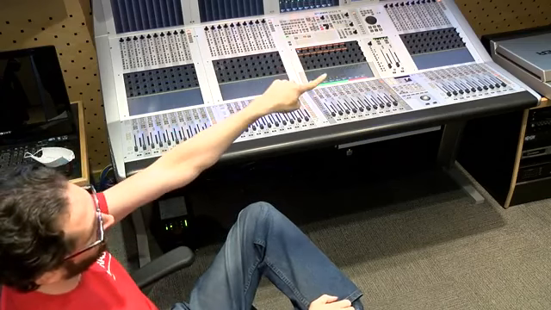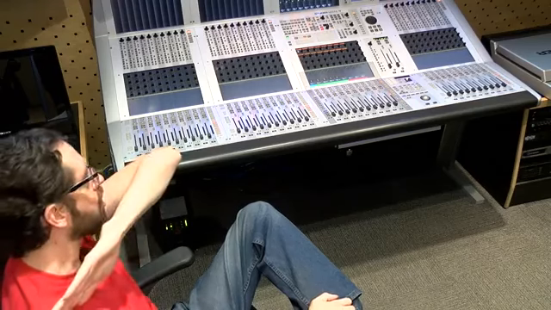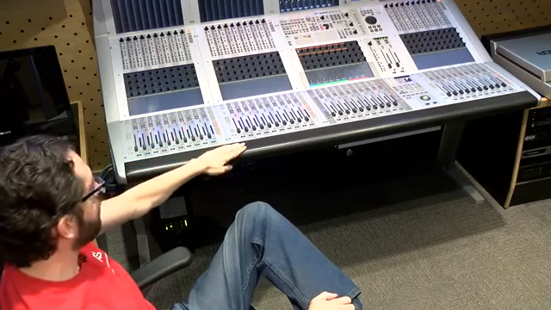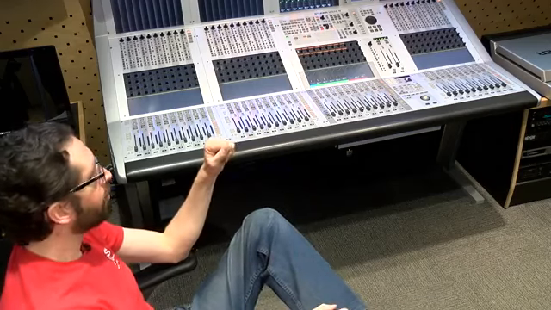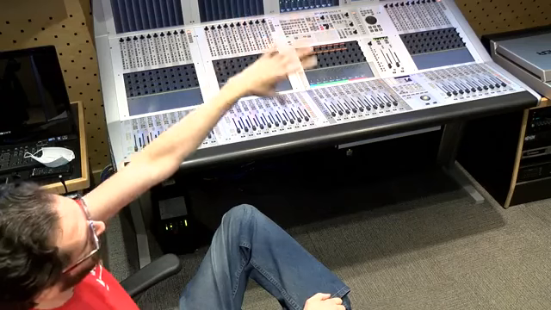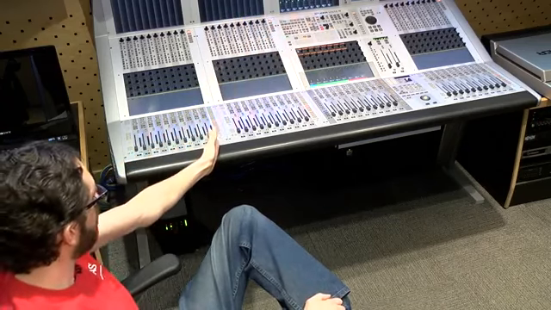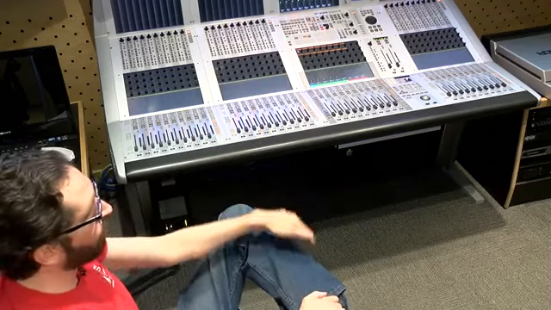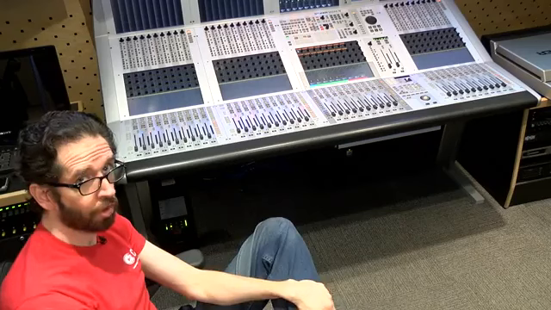On this console, the channels as they exist in the software have absolutely nothing to do with the channels as they exist on the control surface. There is no predefined relationship whatsoever. So after you're done patching and naming everything in the software, you then have to go to the control surface and decide where you want those channels to be, which I personally enjoy.